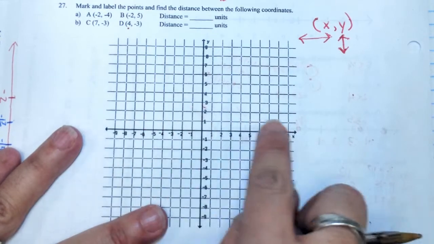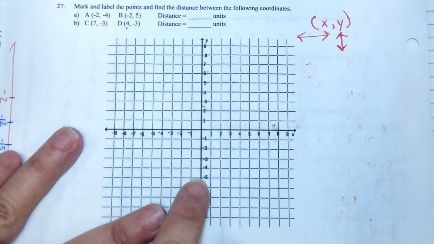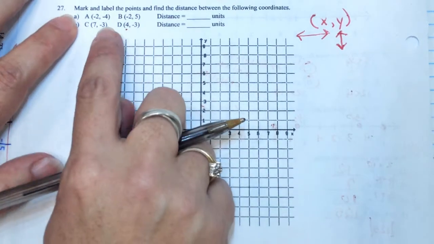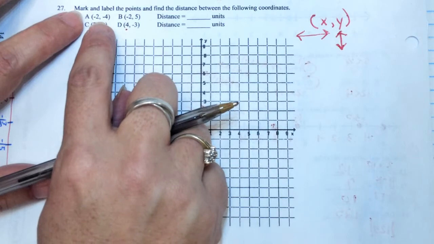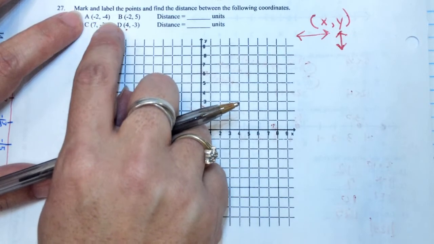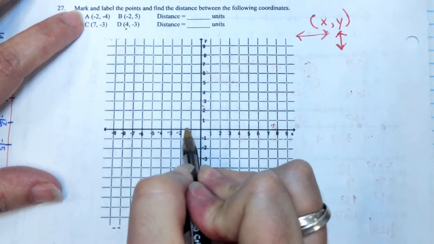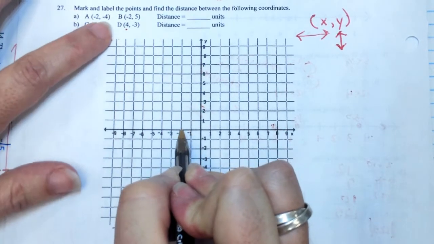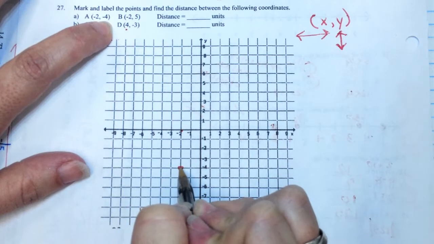So, you go across before you ever go up and down. So, when looking at letter A here, when they say to mark and label it, they want you to first graph negative 2 and negative 4. So, first I'm going to go across to negative 2, and then they want me to go down to negative 4.